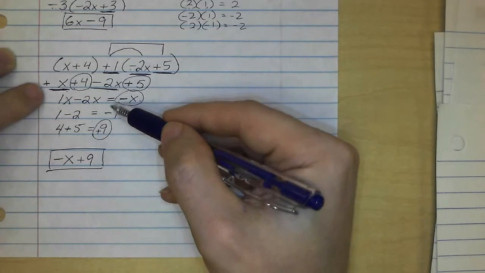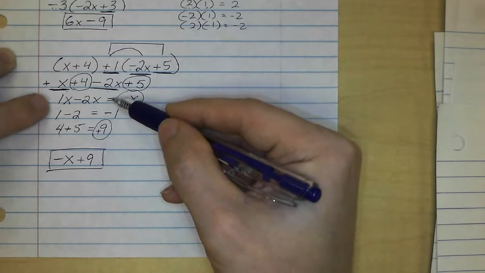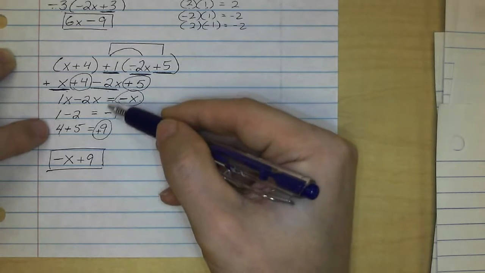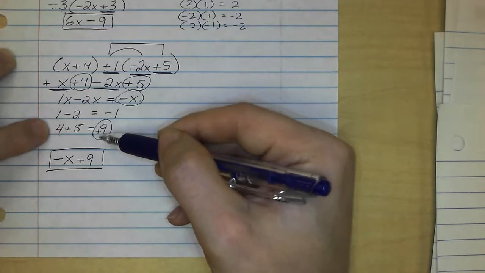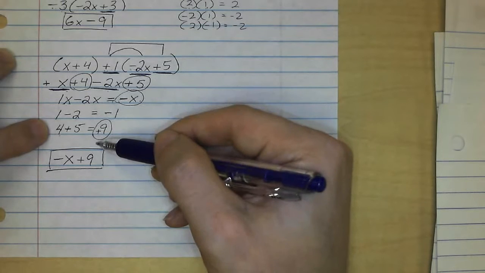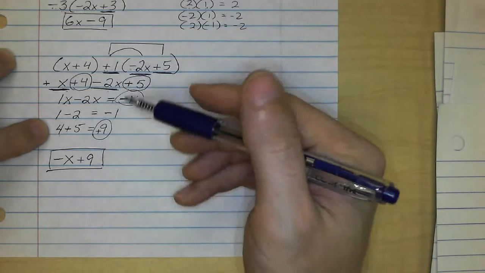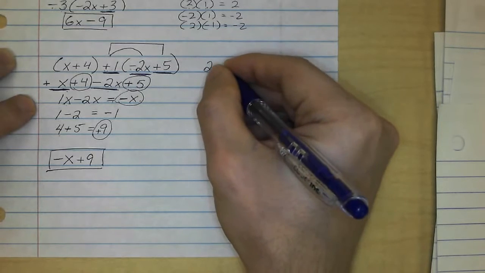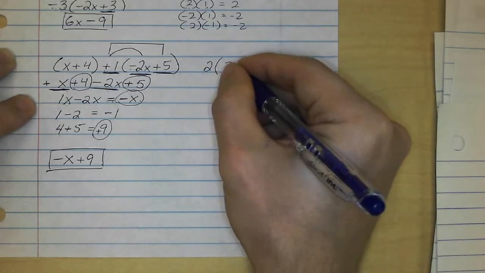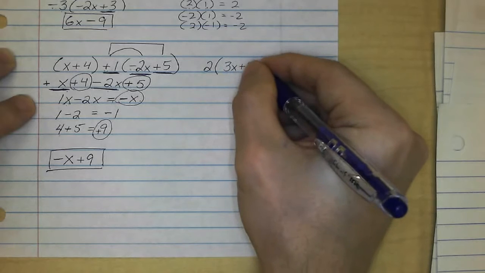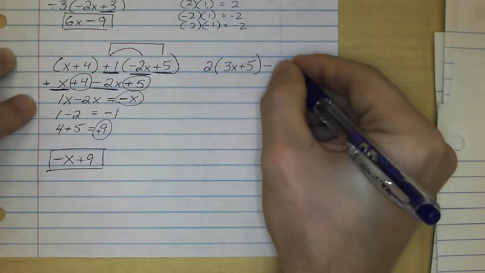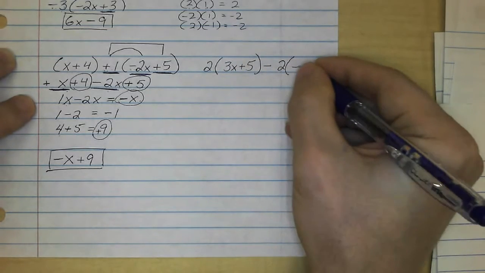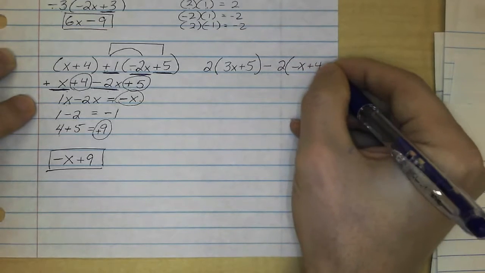Now, eventually, the idea is that you'll be able to do this without writing down all this extra work here. But for now, if you need to write it, write it. You're better off getting the right answer and taking a few extra steps. Let's check out another one here. Let's try 2 times 3x plus 5 minus 2 times negative x plus 4.